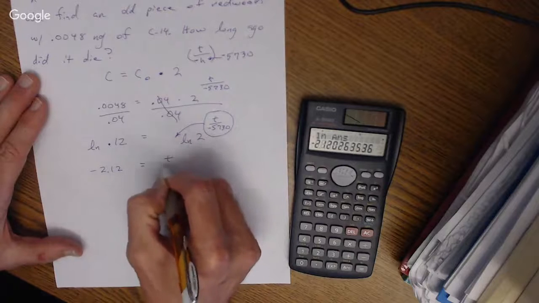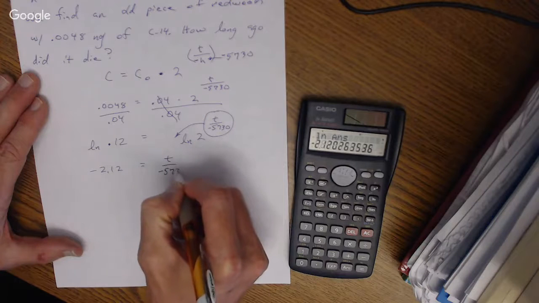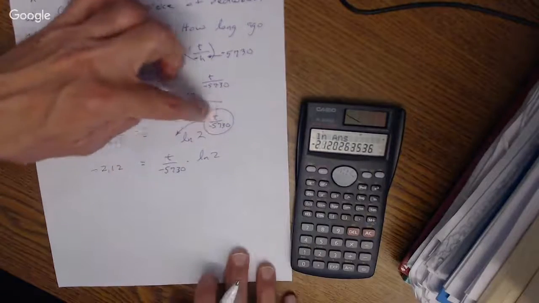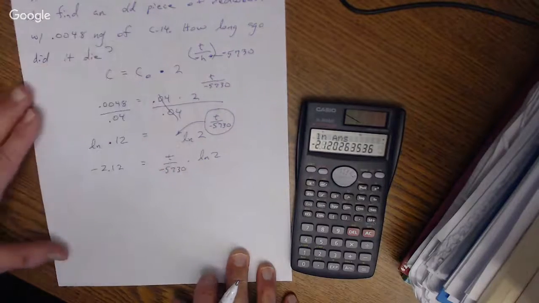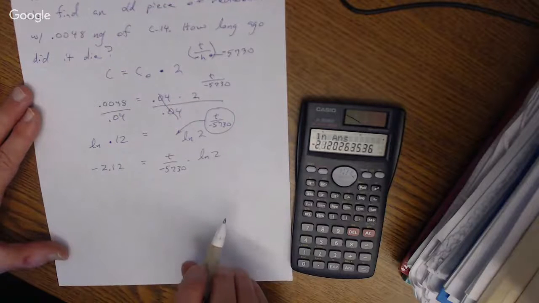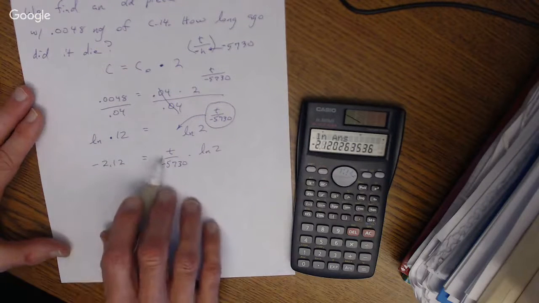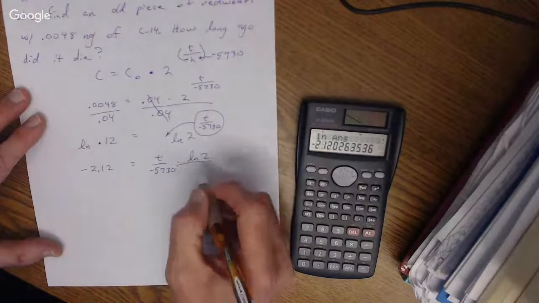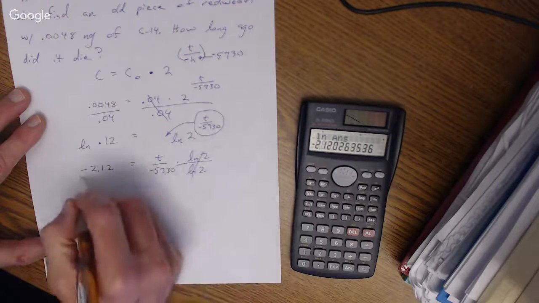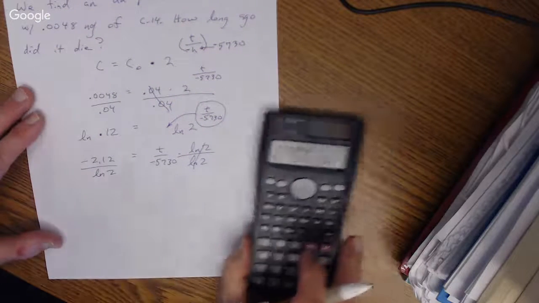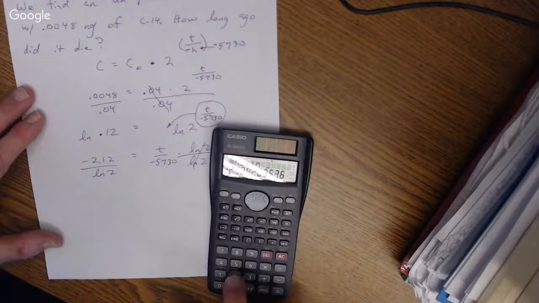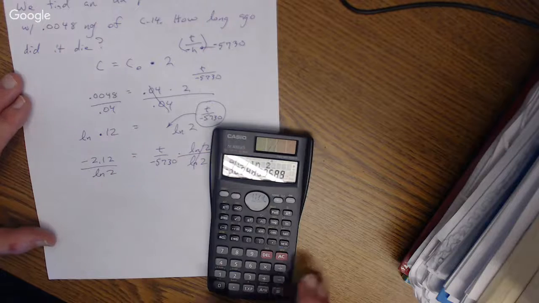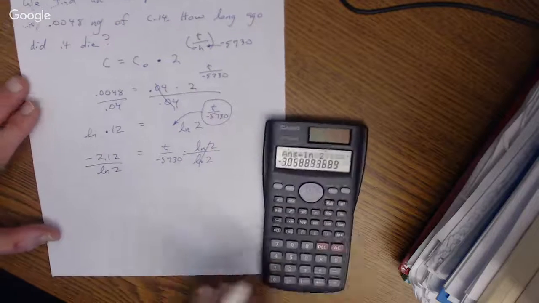Over here I have t over negative 5730 times ln of 2. So that exponent came down in front, now is multiplied times ln 2, and there's no exponent with the 2 anymore. Now I want to get the t by itself, so I need to get rid of the 5730 and the ln 2. Doesn't matter how you do it. Let me get rid of the ln 2 first. Divide both sides by ln 2. So I just go divided by ln 2 on my calculator. I don't have to calculate what it is, just divide by ln 2. And that equals negative 3.06.